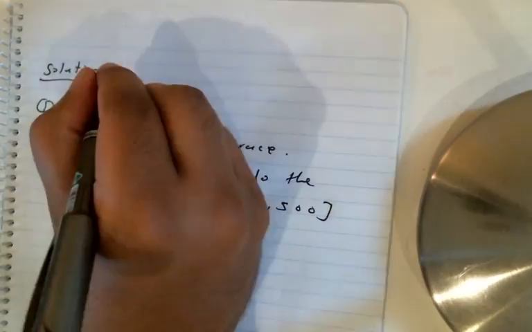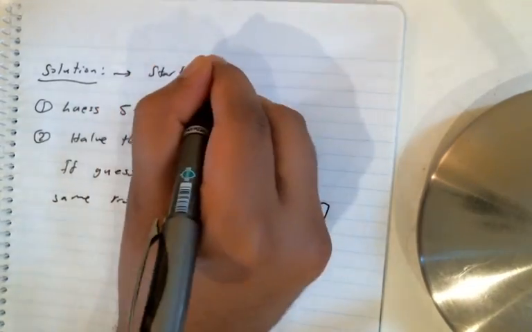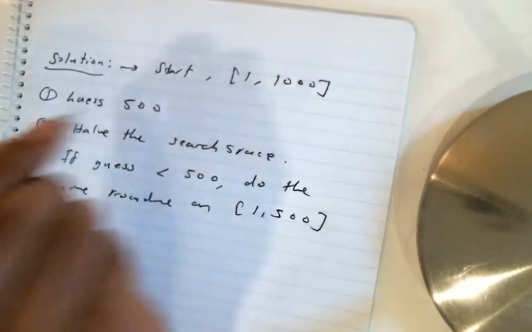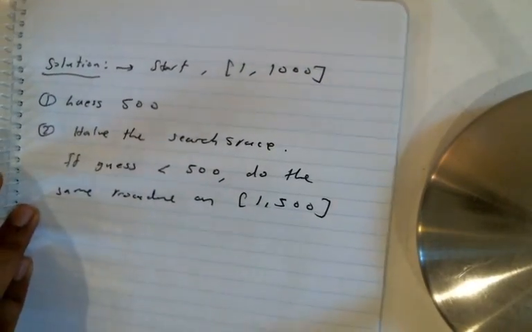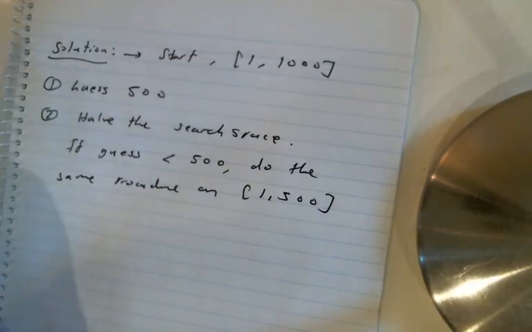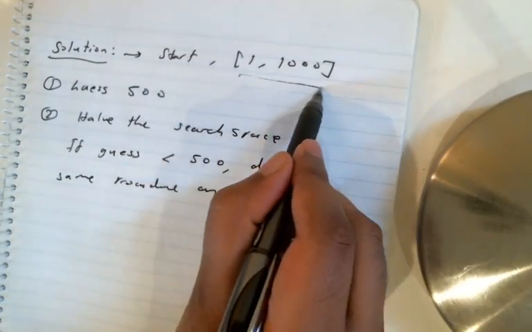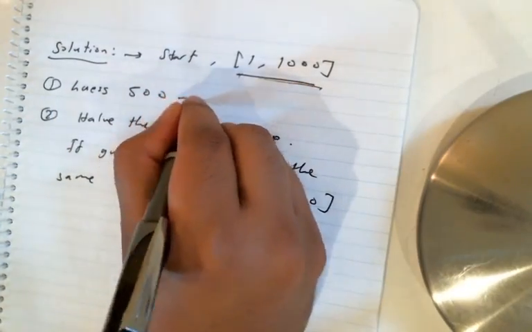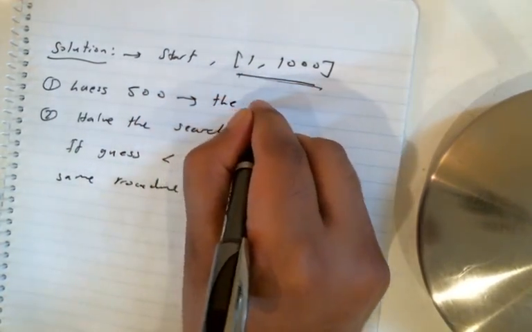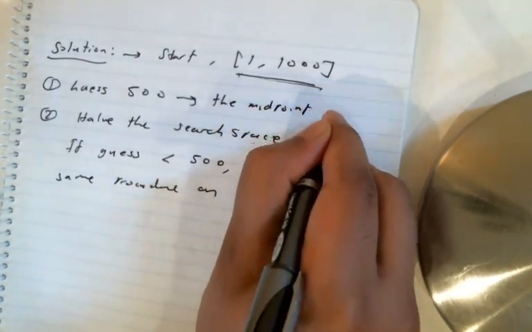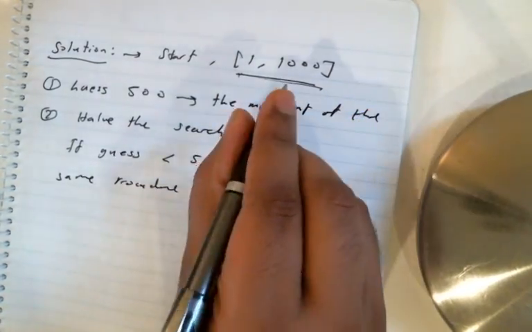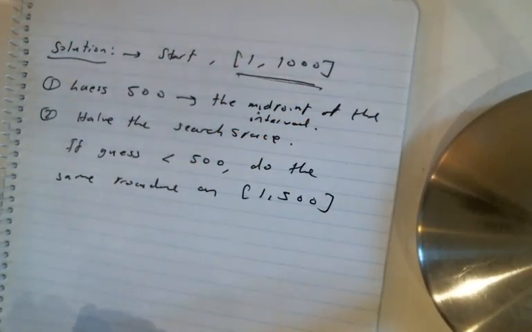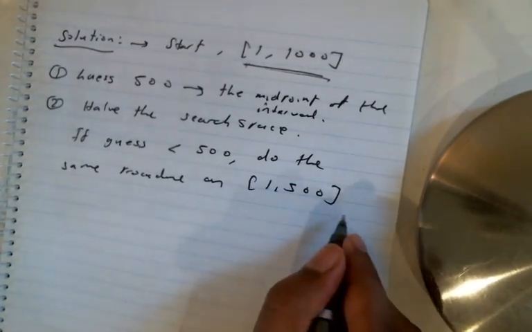Okay, so let's say we start with the possible numbers from 1 to 1000. I'm only talking about integers here. We're not talking about real numbers. I have an integer number between 1 and 1000. Let's say I start with all of this. Guess 500, which is the midpoint of the interval. Okay, we do the same procedure on 1 to 500.